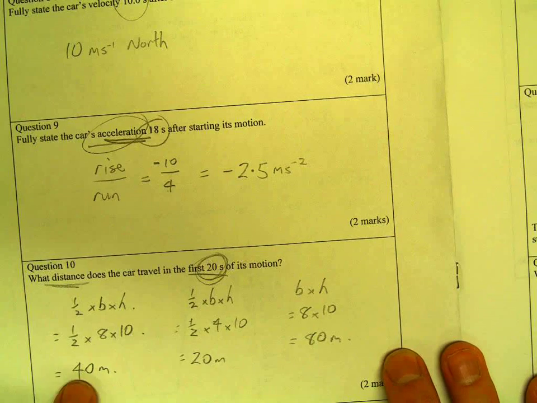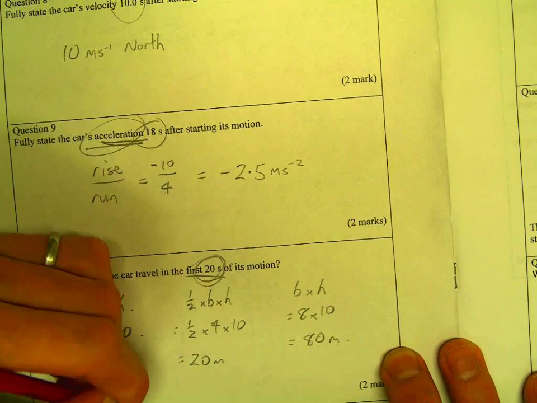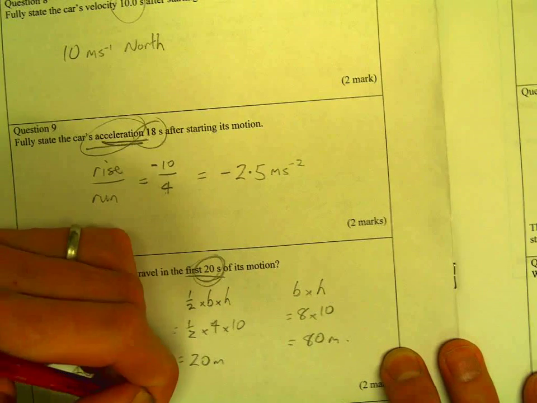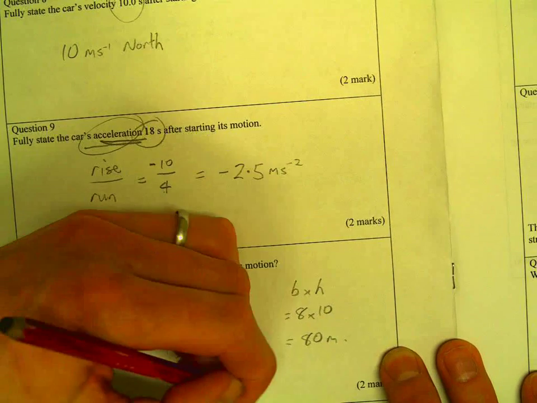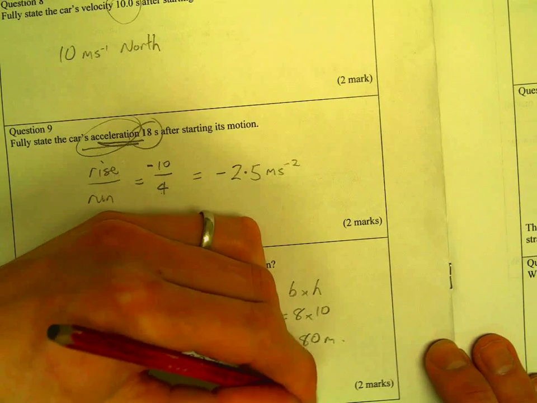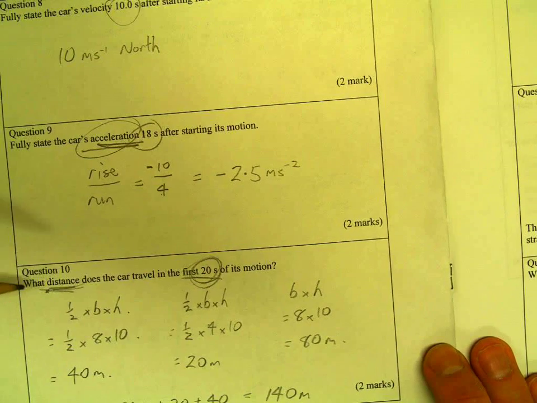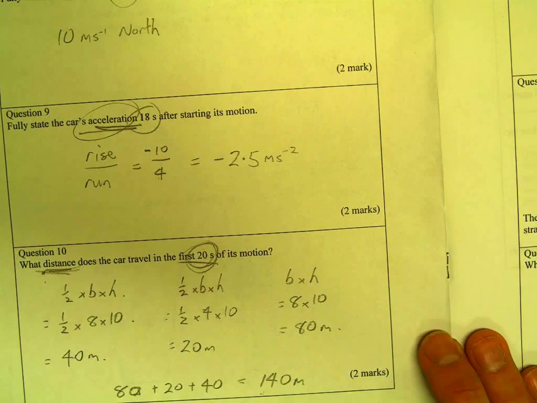Now we've got the area under those 3 different sections, add them all together. So the total area, and therefore the total distance, is 80 plus 20, which is 100, plus 40, it's 140. 140 metres. Okay. Distance, not displacement, so it's just a scalar, we don't need a direction, 140 metres.